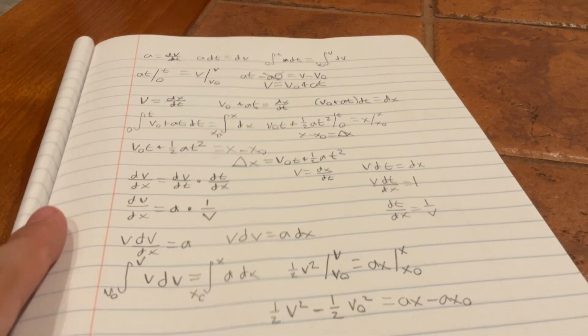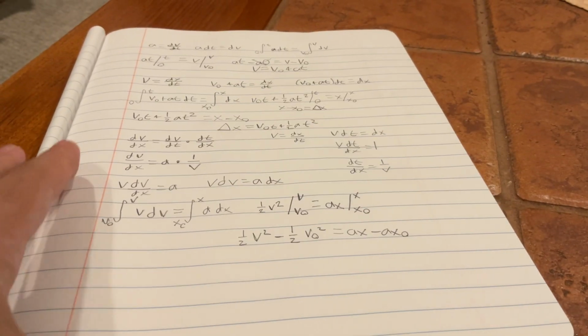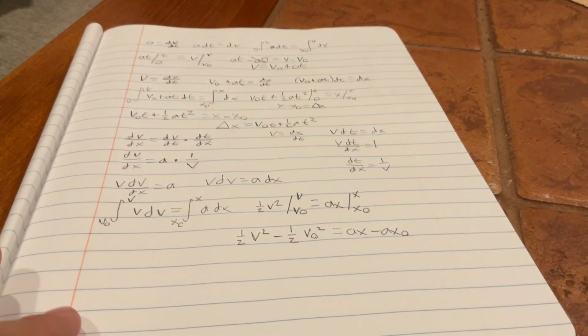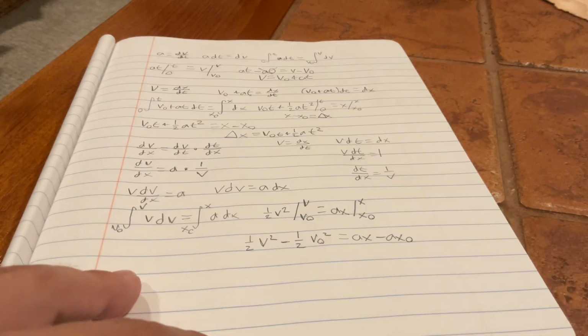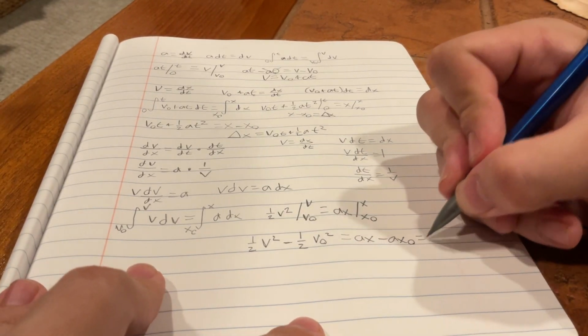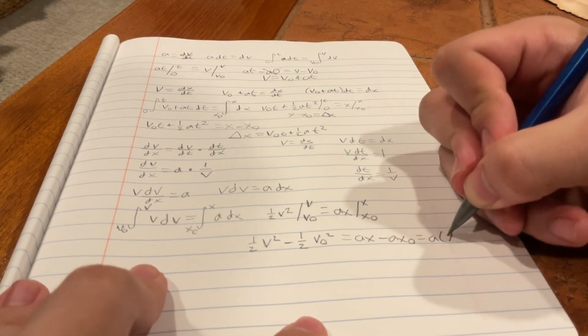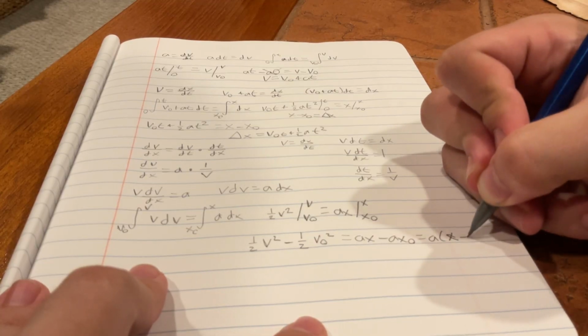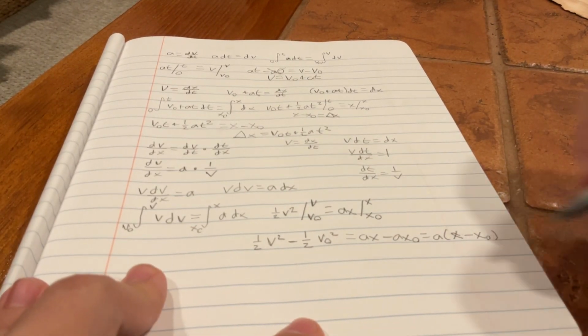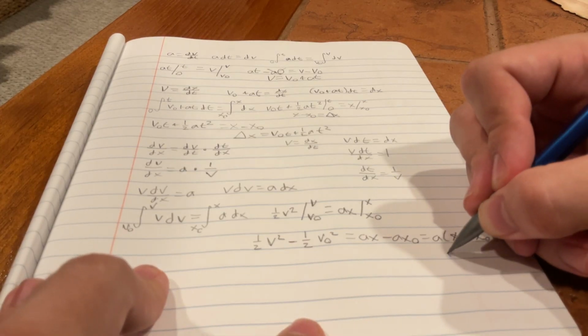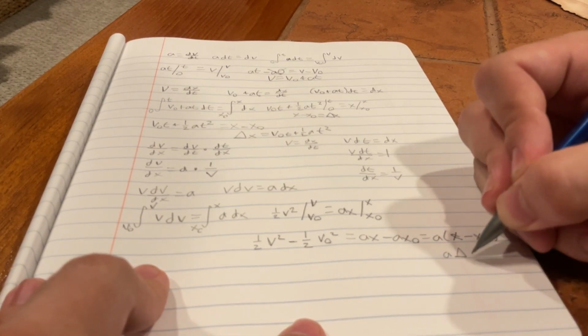Looking at this right side, a times x final minus a times x initial is the same thing as a times x final minus x initial. And as you remember from our previous problem, that is delta x. And so this side becomes a delta x.